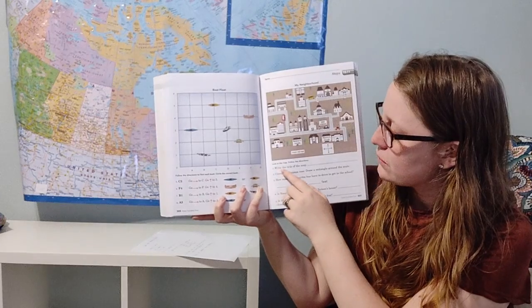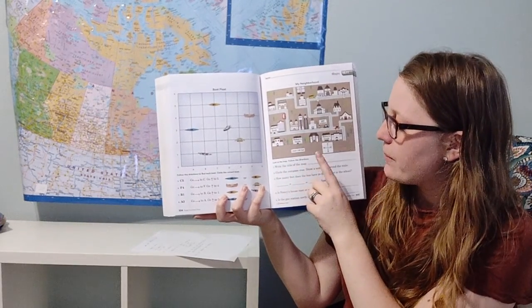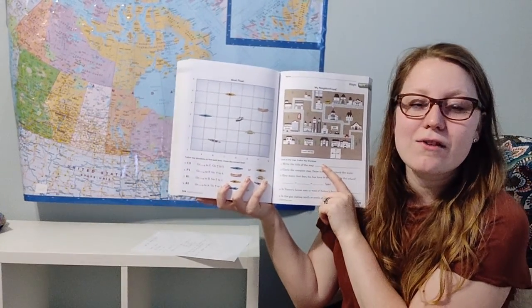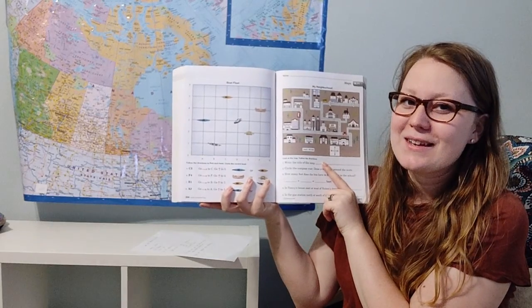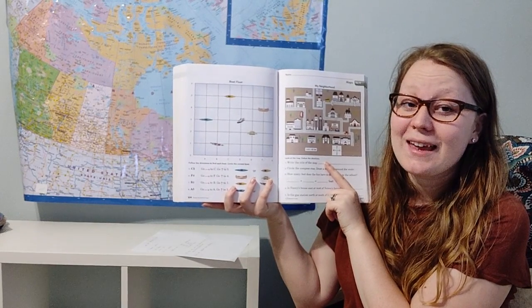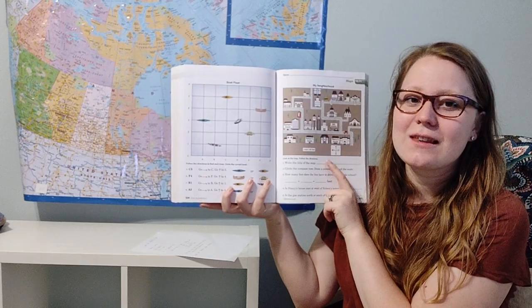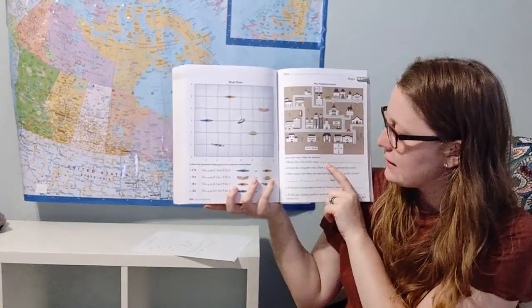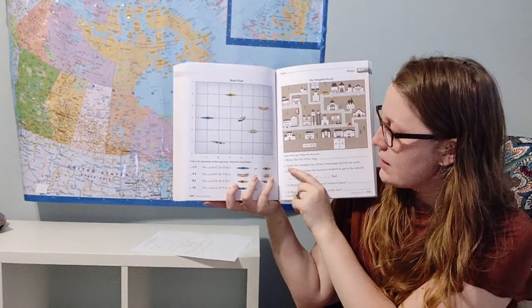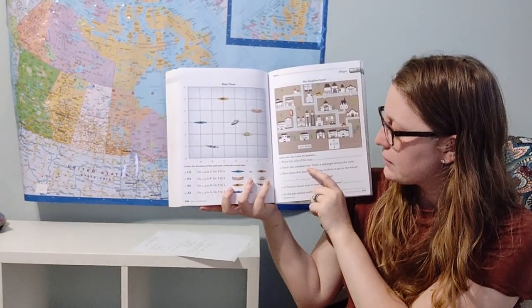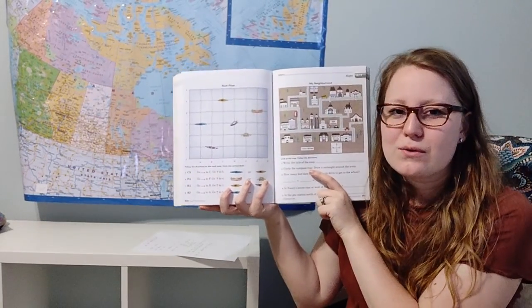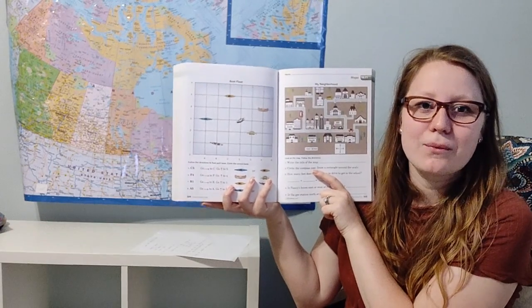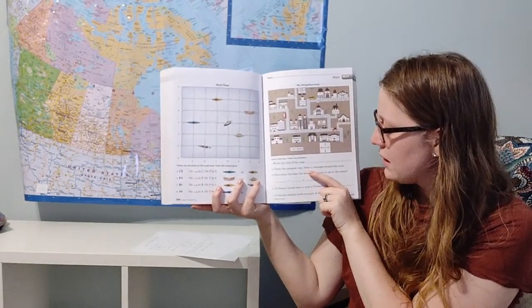So the first one says, write the title of the map. I want you to try and find the title and write it out. You'll know how to spell it because it is written on this page. Try and make sure that you use proper capitals and lowercase letters. So the next one says, circle the compass rose. So a compass rose is just a compass. That's what tells us the directions.